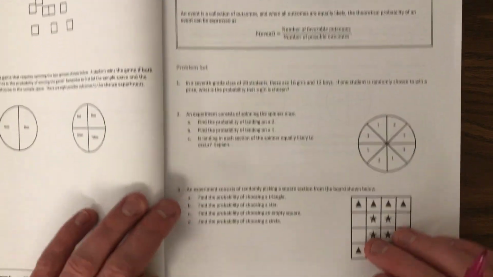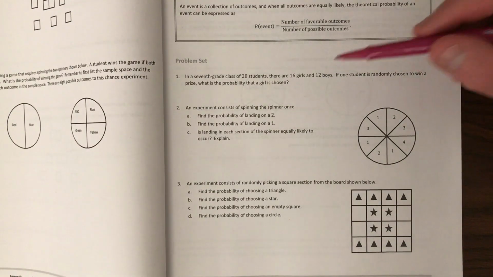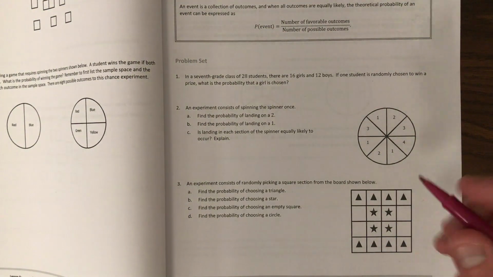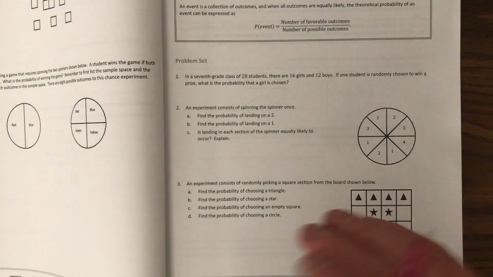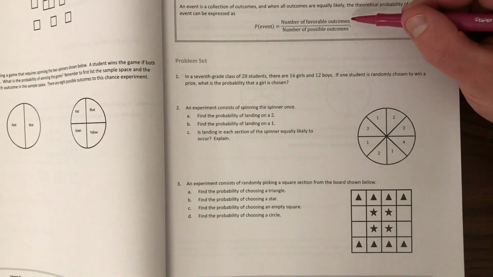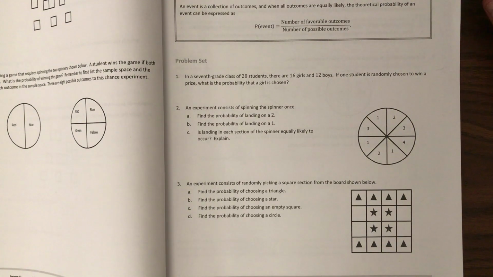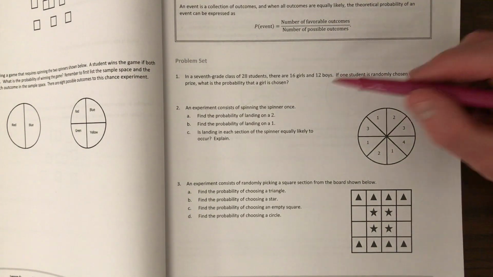All right, so let's do some of these. It says, in a 7th grade class of 28 students, there are 16 girls and 12 boys. If one student is randomly chosen to win a prize, what is the probability that a girl is chosen? So there are 16 girls. In this case, the girls would be our favorable or desired outcomes, just because that's the thing the question's asking us about. And the total number of possible outcomes is not the 12.